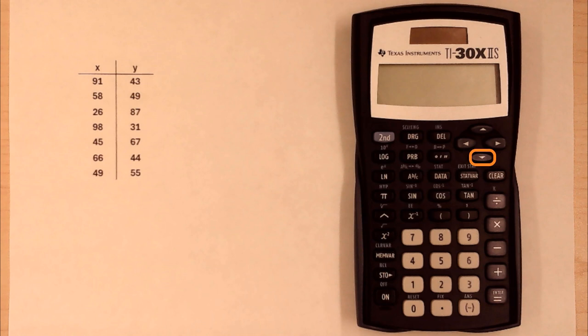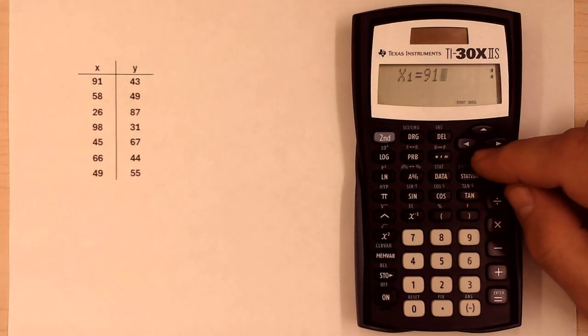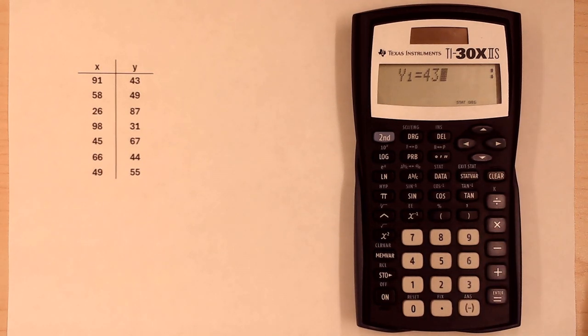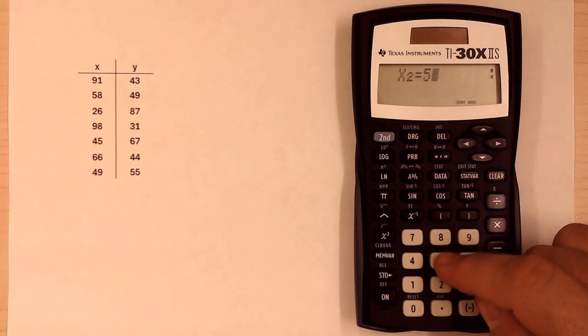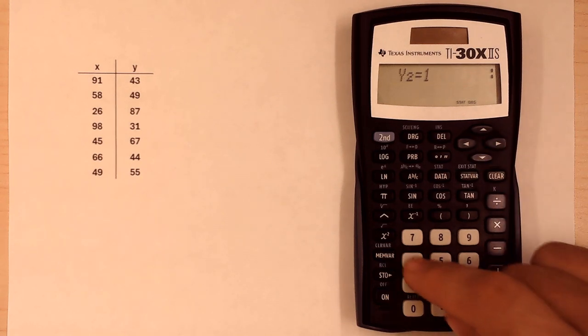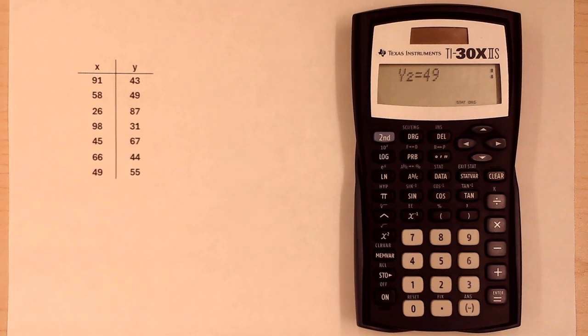We can then use the down arrow so it will continue to prompt us for the other data values. Now it's prompting us for y1, so we'll enter 43. Pressing the down arrow again will allow us to enter our second x value, 58. And we can continue this process, keep touching the down arrow in between, which will take us to the next data value, and it will keep doing so until we finish entering all of our data.